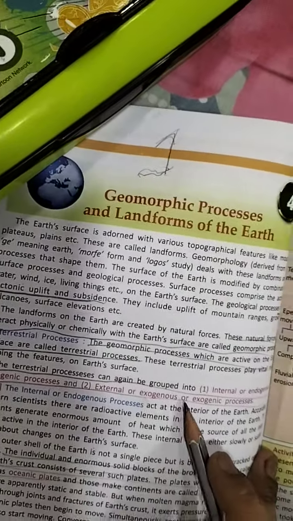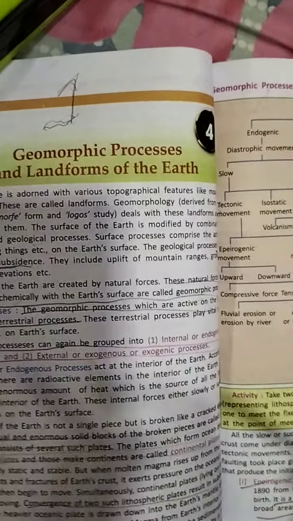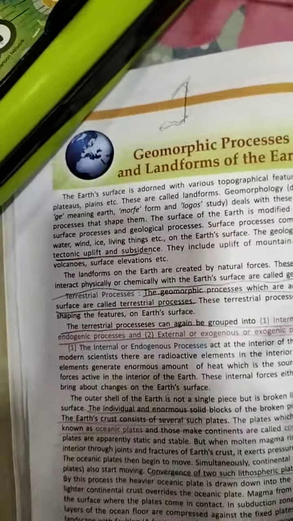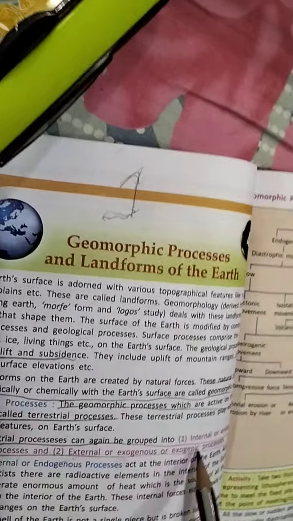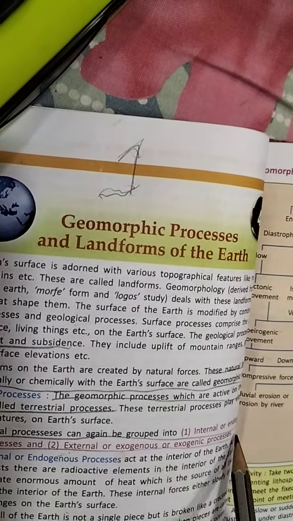These terrestrial processes play a vital role in shaping the features on Earth's surface. Terrestrial processes can again be grouped into two types. That means how our surface changes. One is the endogenous or endogenic process. The second, which is responsible for change in the surface, is the external, exogenous or exogenic process. Later we will study examples of those.